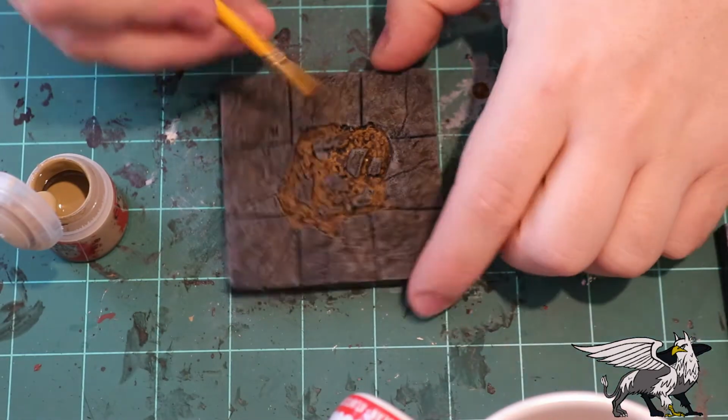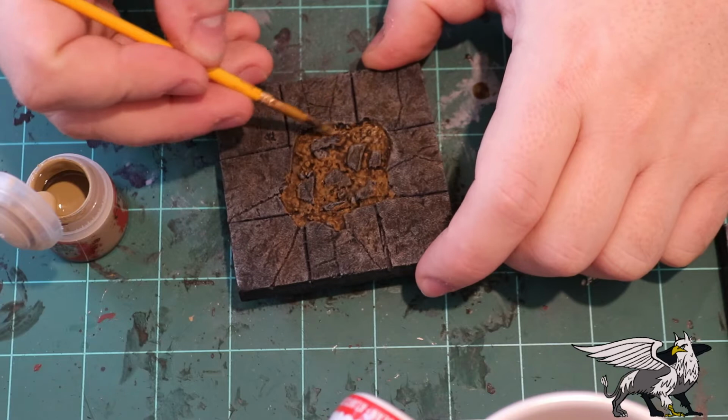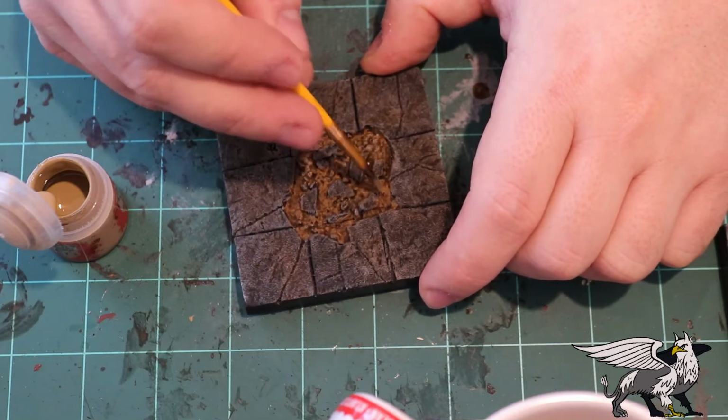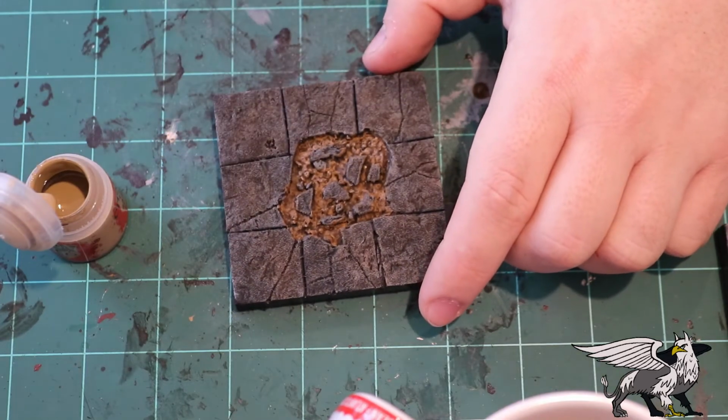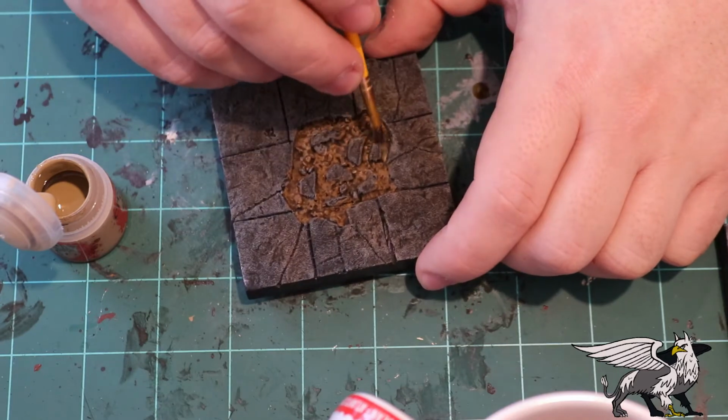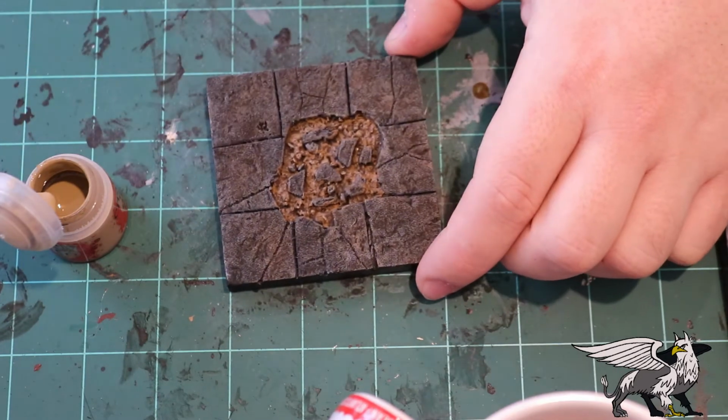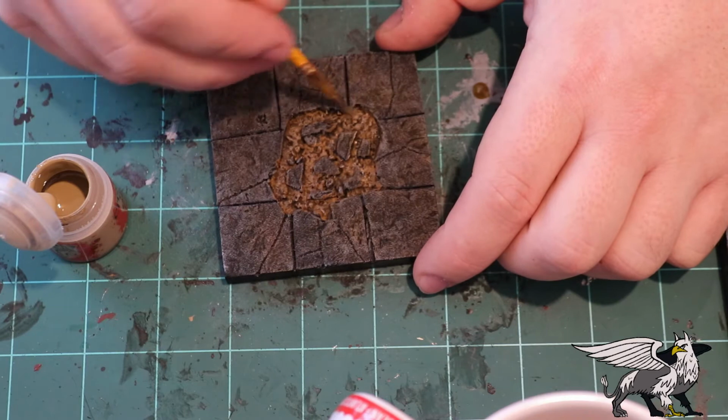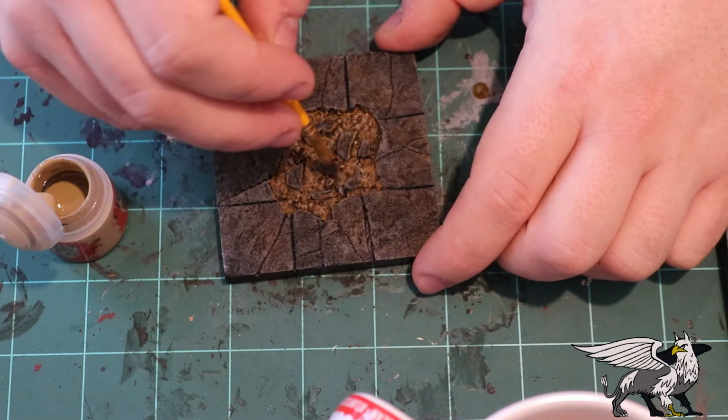Alright, I painted some kind of dirt colour into the recesses in this piece, and I just want to slightly highlight the parts on the inside and just try and bring them to the surface a little bit, give it a bit of depth, I guess.